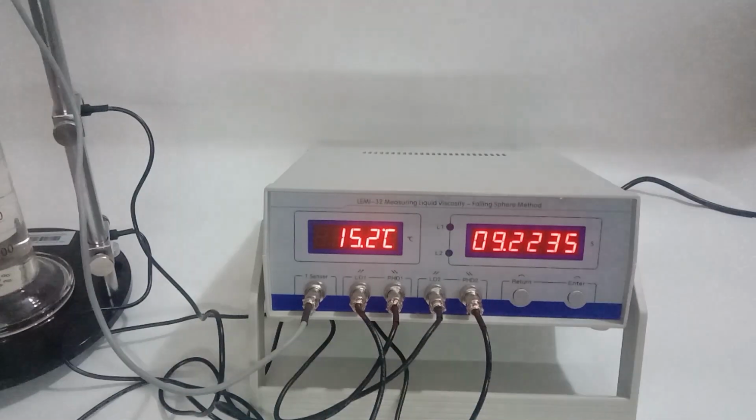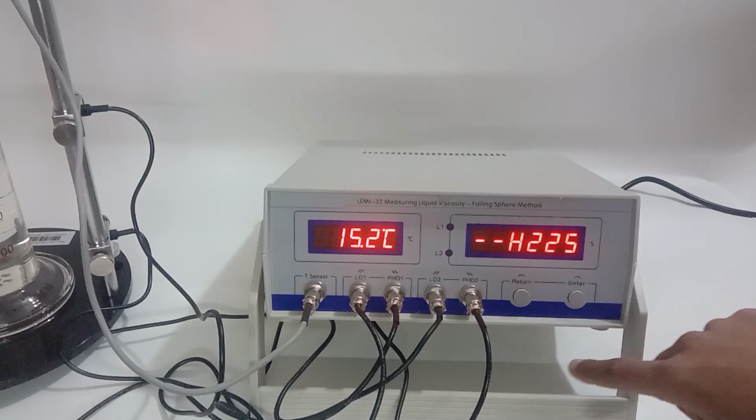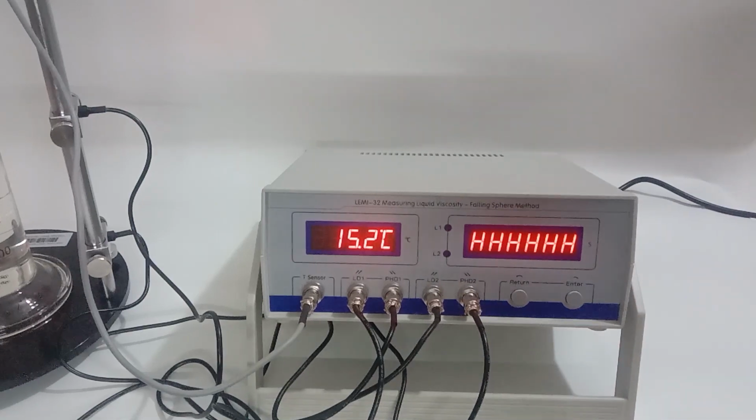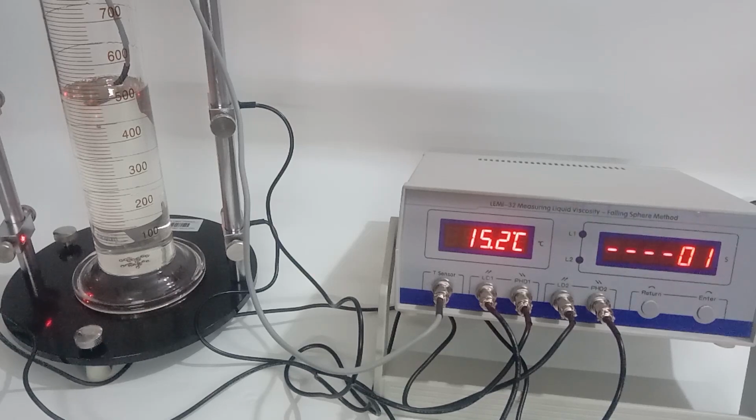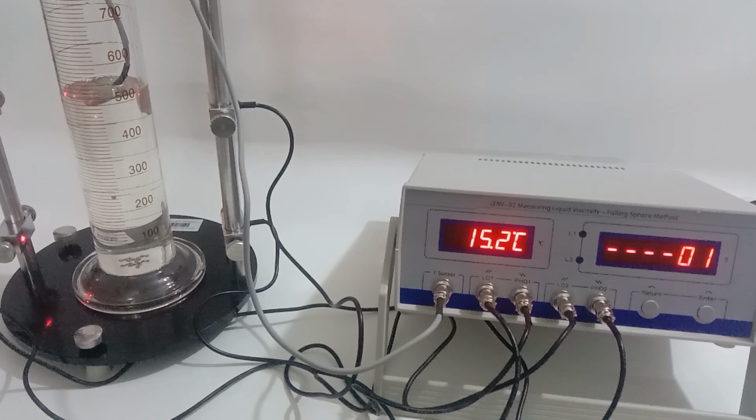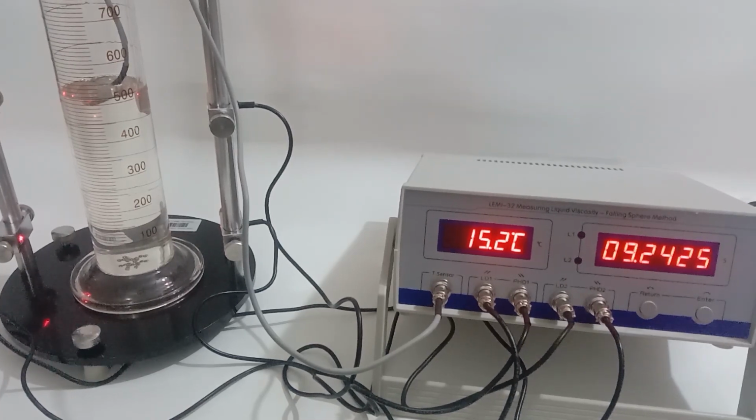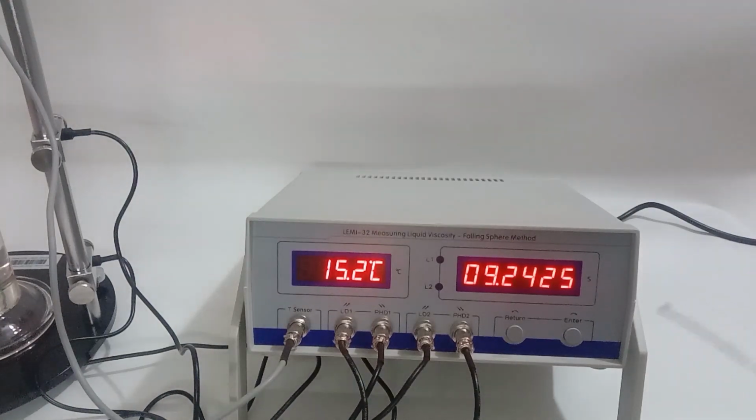In order to take the third observation, press the return button and then press the enter button. While taking the third reading, we are again putting the steel ball on the falling ball catheter and observing the time. In the third observation, the time is 9.2425 seconds. Let's note this time in the observation table.